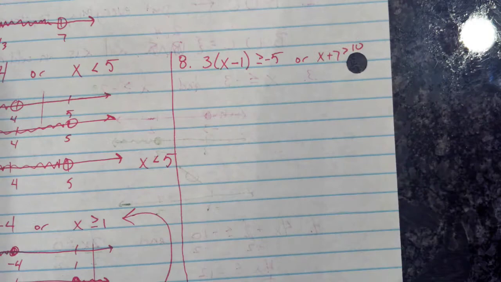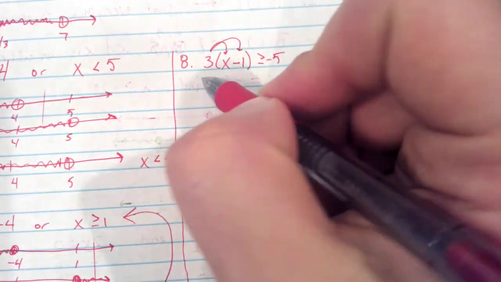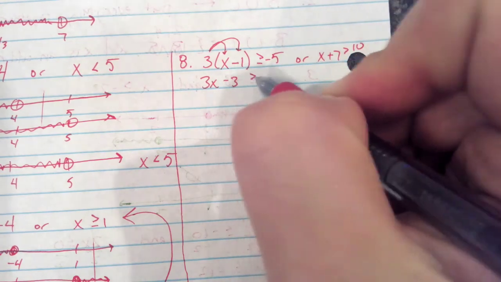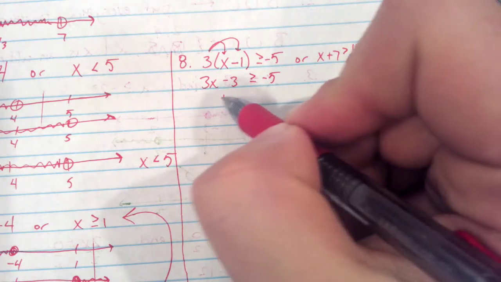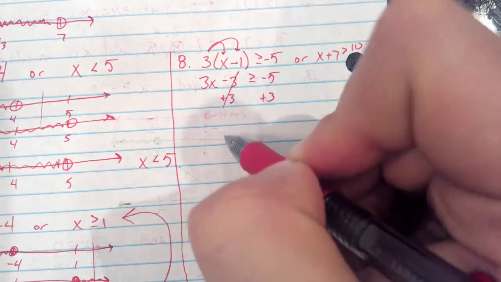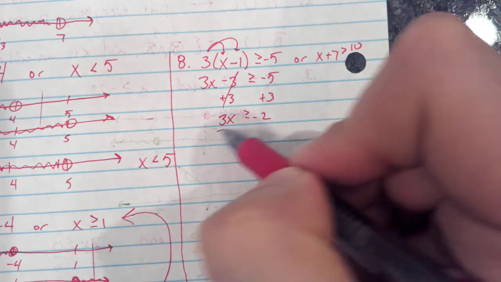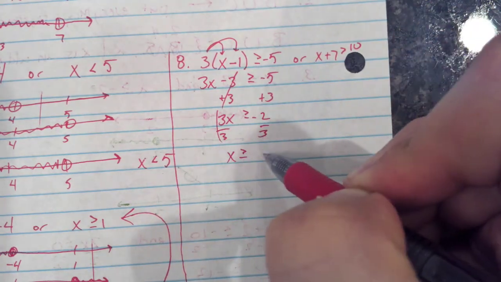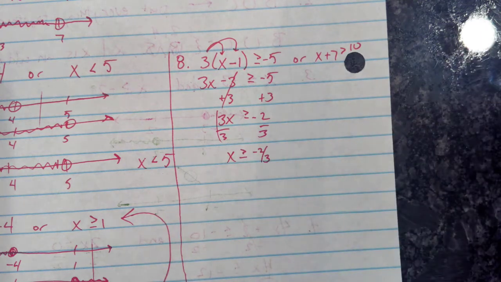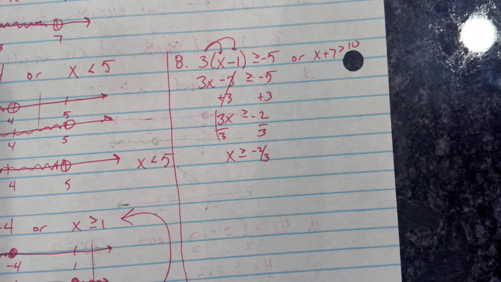Okay, let's solve that one on the left first. How would you start? By distributing, right? 3x minus 3 greater than or equal to -5. Next, you would add 3. 3x is greater than or equal to -2. Last, you would divide by 3. I did not divide by a negative number, so I do not need to flip my inequality. That fraction doesn't reduce, so it would stay greater than or equal to -2/3.